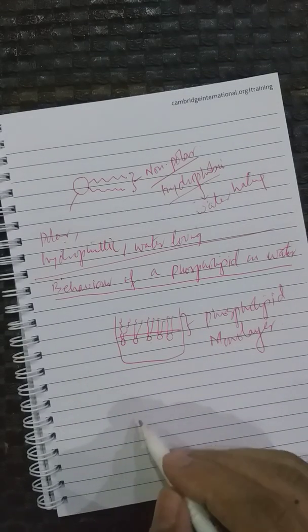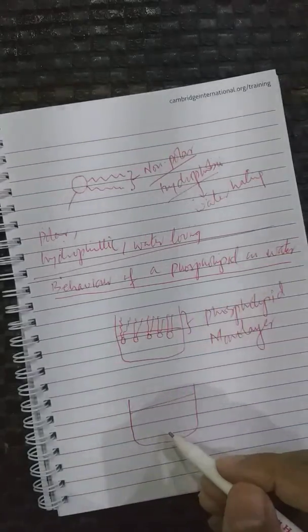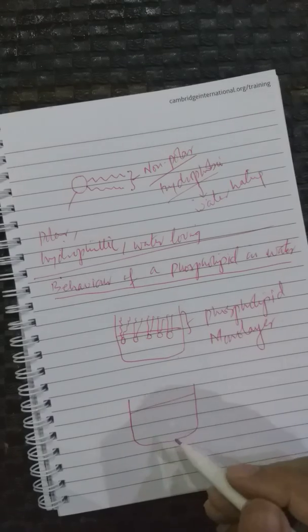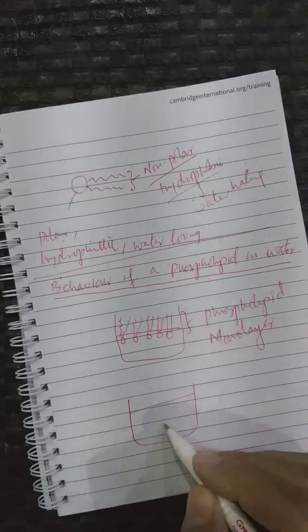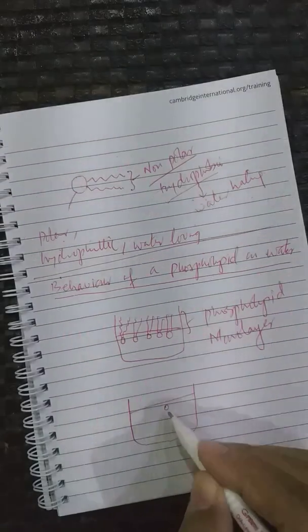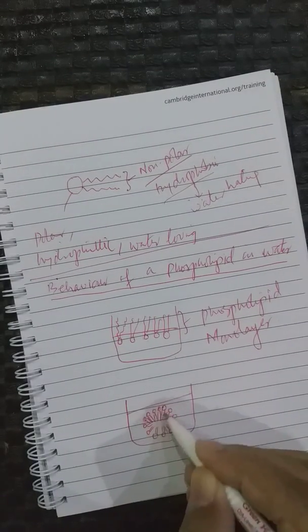If we have a large amount of phospholipids added into the water and the water has been shaken, these phospholipids would arrange in small droplets in water in such a way that their hydrophilic heads will be outwards and hydrophobic tails would be directed inwards. This makes small globular droplets known as micelles.